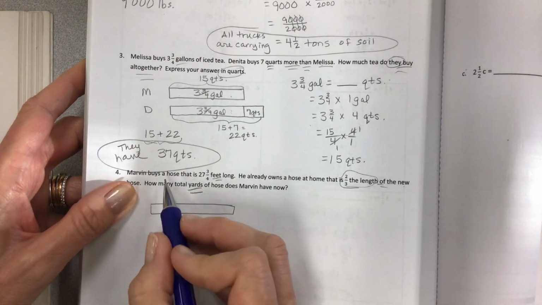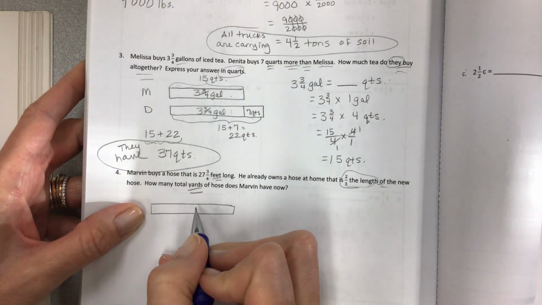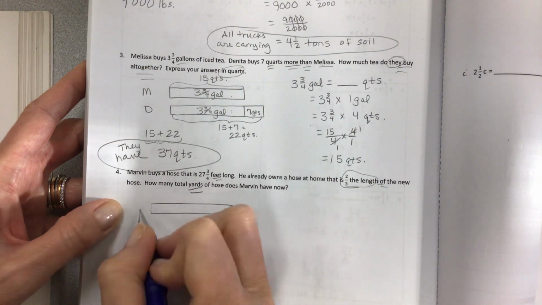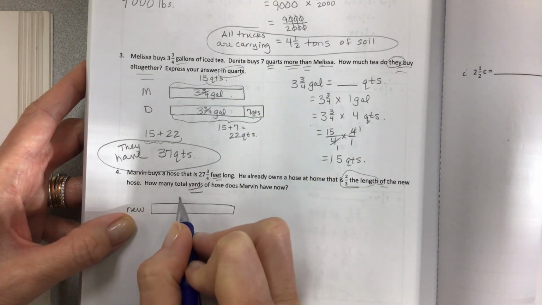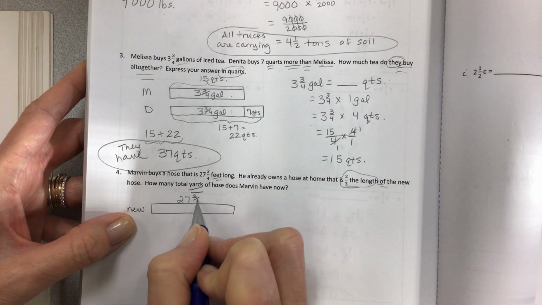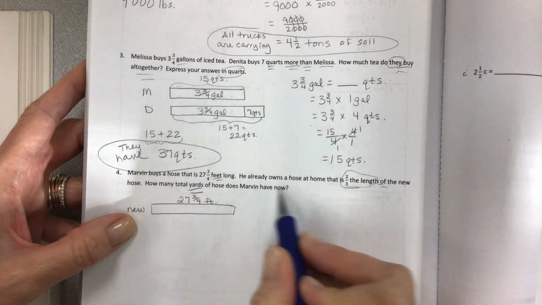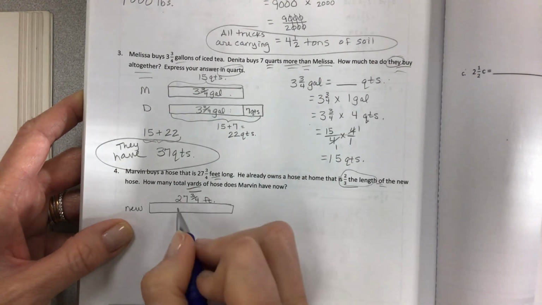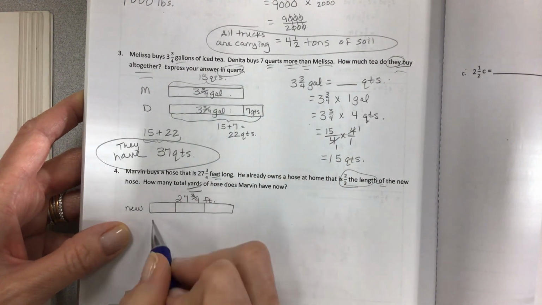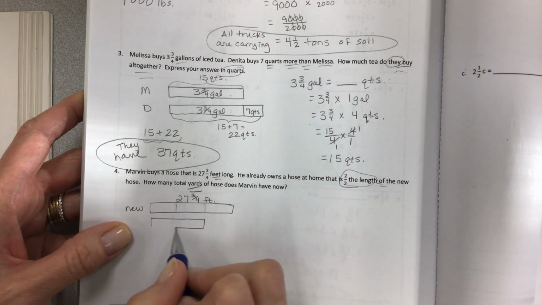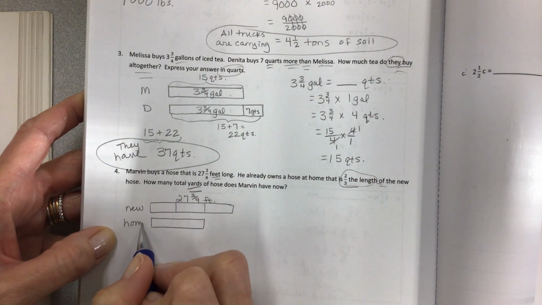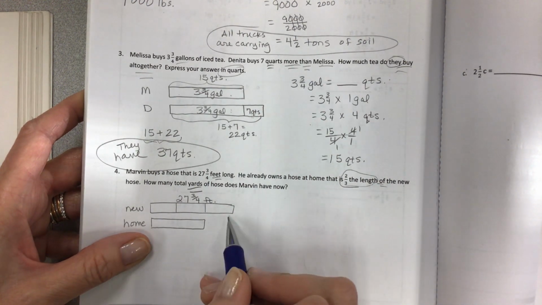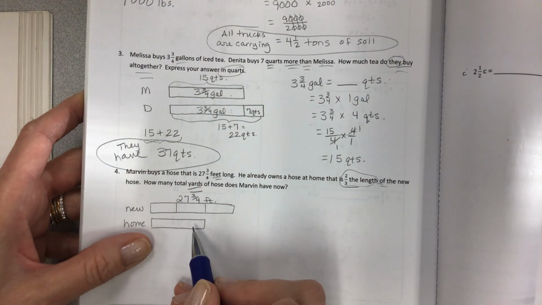And you can show that he buys a hose that's 27 3/4. And this is the new, let's call this one the new. And this is 27 3/4 feet. He already owns a hose at home that is 2/3 the length. So what I can do is I can take this and say the home hose is 2/3. It's not equal to 1 whole. It's not equal to 3/3. It's only equal to 2/3.